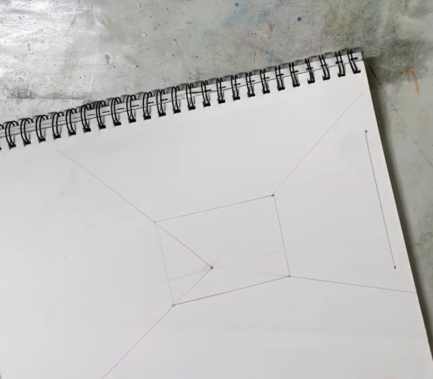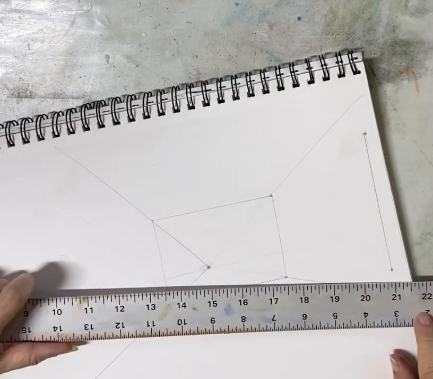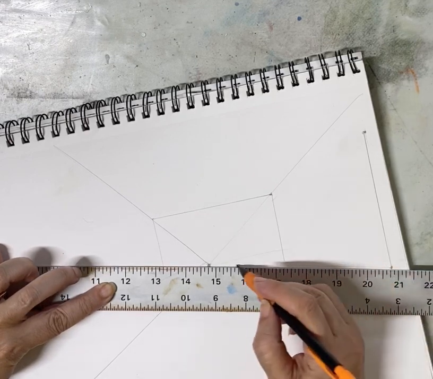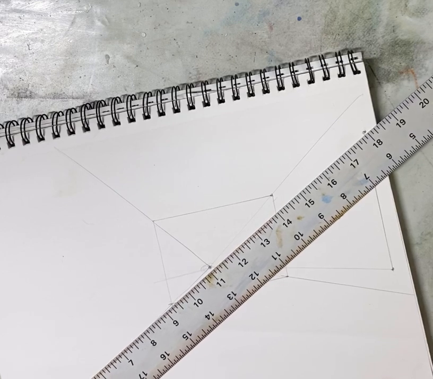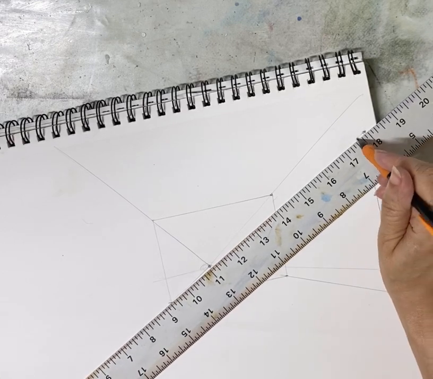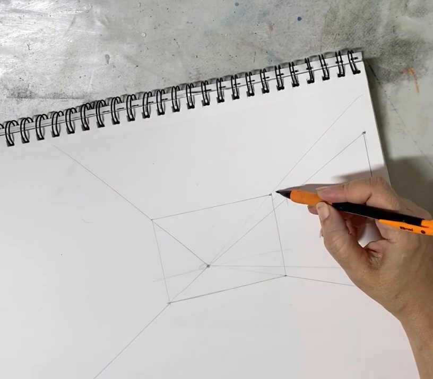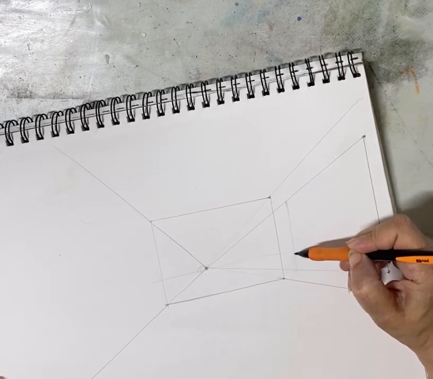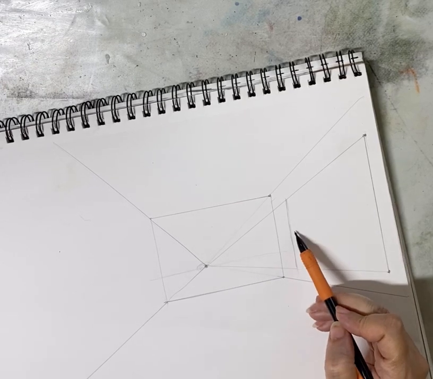And from the top part of them and the bottom part of this, I will just connect them to the vanishing point. So where is the end of the windows? This is the end. I have that space here. Then you're gonna come and make the end of this here. And I have some lines.